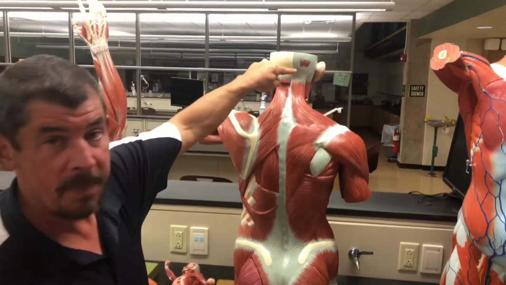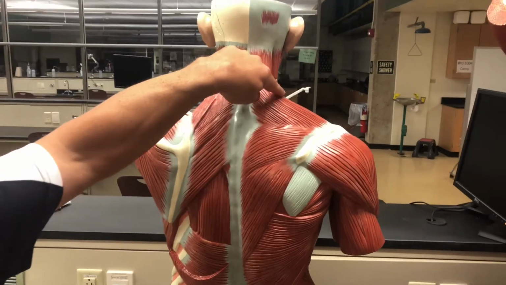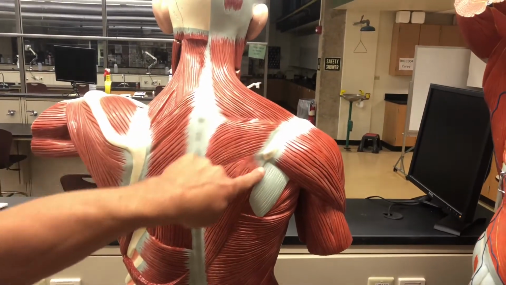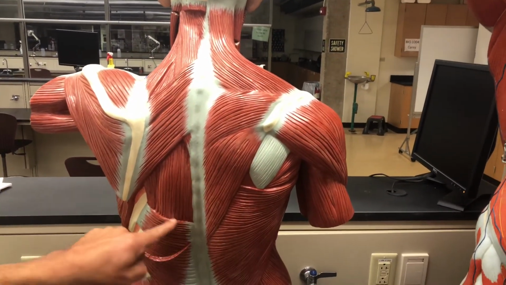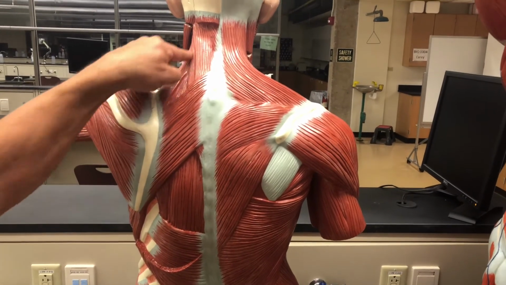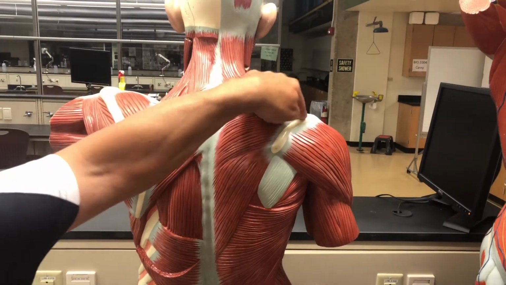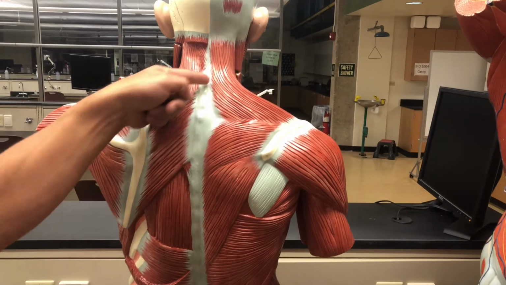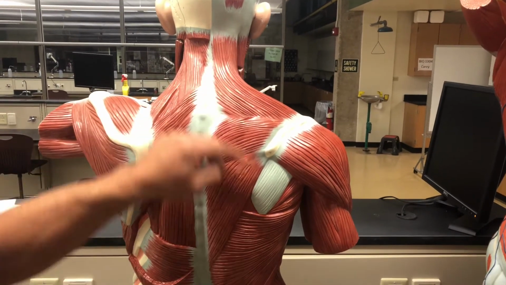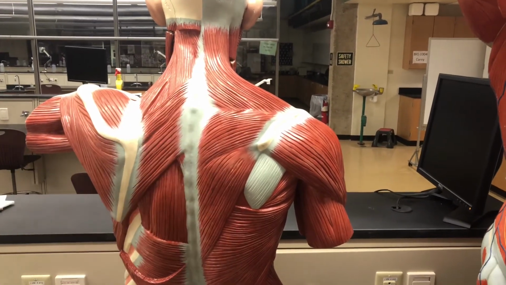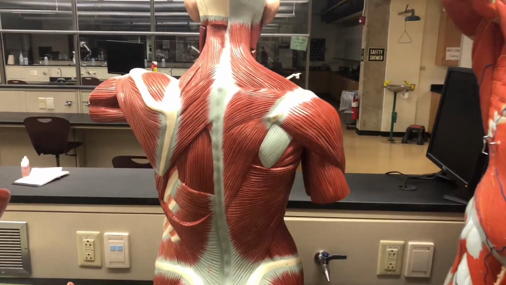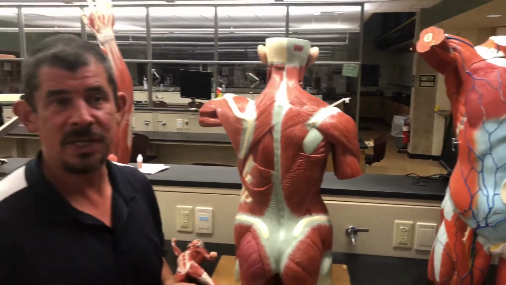So again, imagine the trapezius muscle running here out to the scapula, down here, back up here, and then back up into our neck. So it's one big trapezoid figure right here. So that is the trapezius. And yes, that's an origin and insertion and action muscle that you need to know.